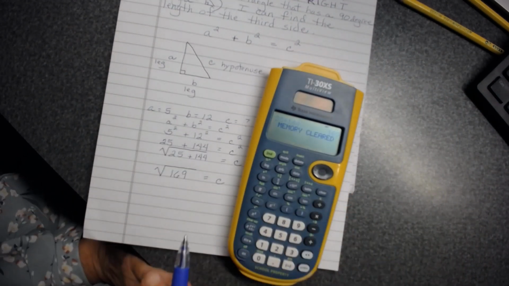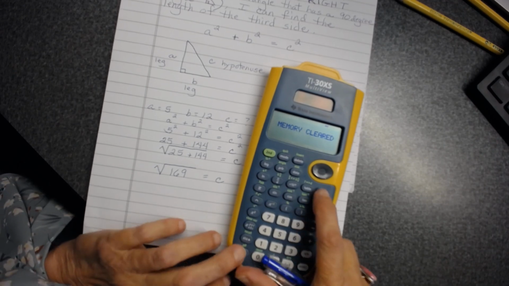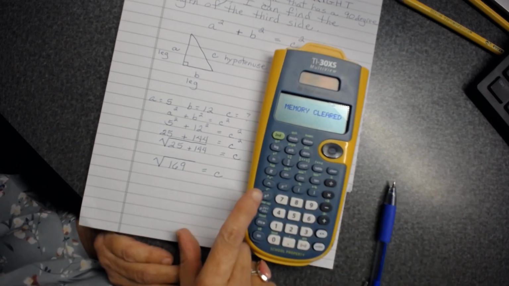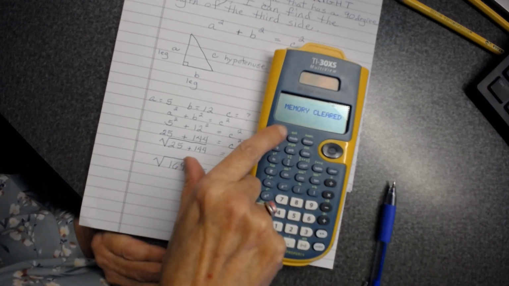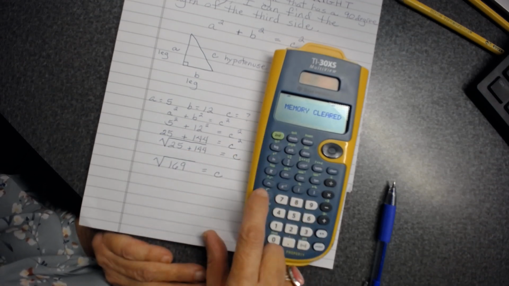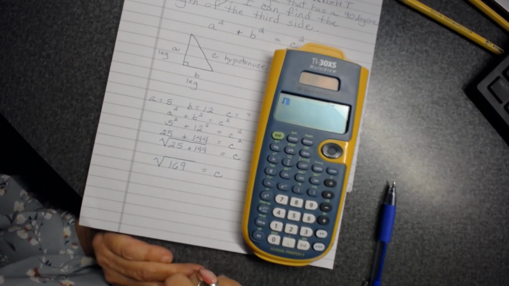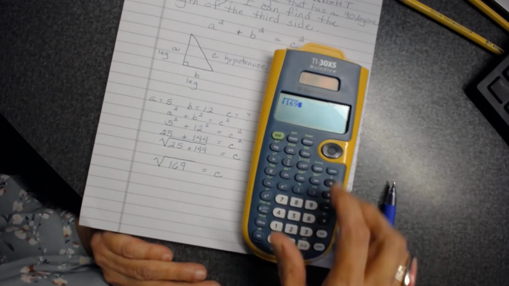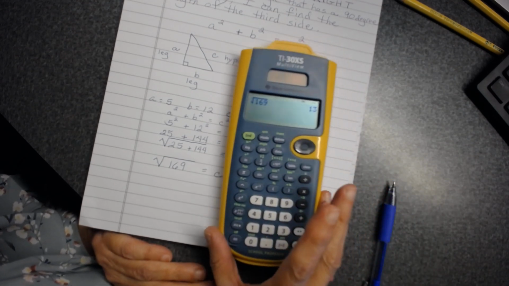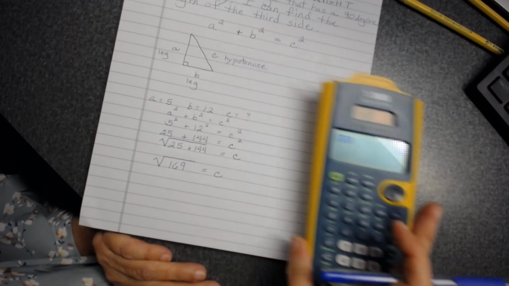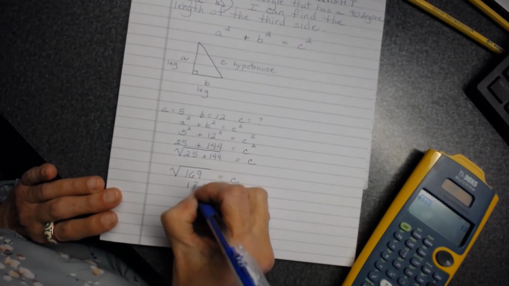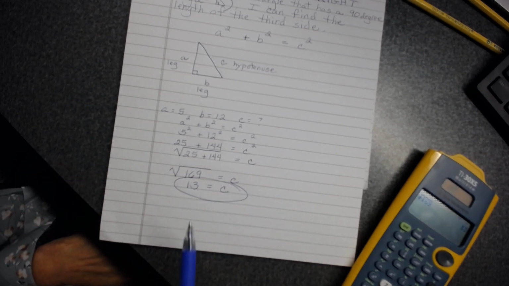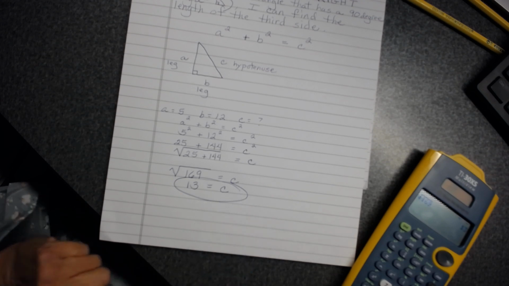And your answer may just be just that. But if you need to find the length, let's do this. Let's get our square root box, our radical sign. Hit your green second and that X squared key, because right above it is your little check box. 169. Scroll out of it, hit enter, and we have our answer of 13 because 13 times 13 will give us 169. So I know the length of side C is 13.